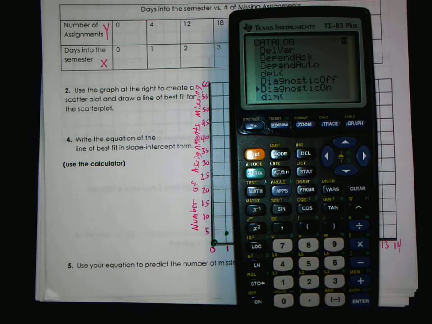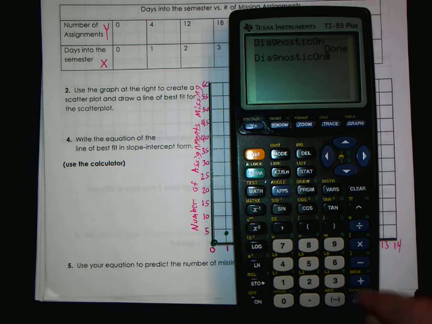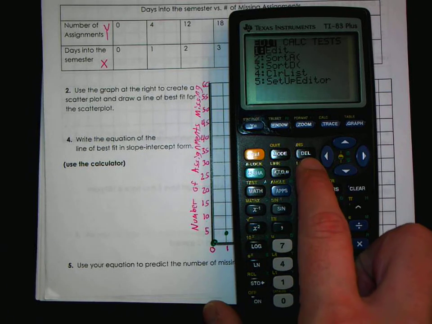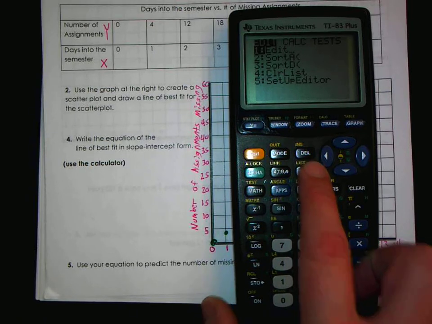And I hit enter, diagnostic on, enter to run the function, and now that's on. Once you have it on, it'll stay on until someone turns it off. Okay. Now, we're going to hit stat, statistics. So stat right there. We're going to go to edit.